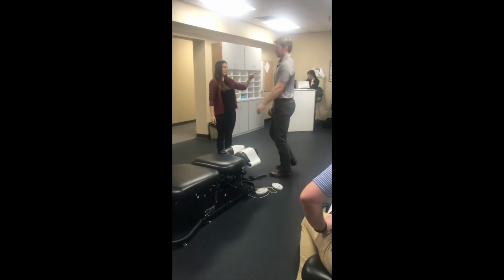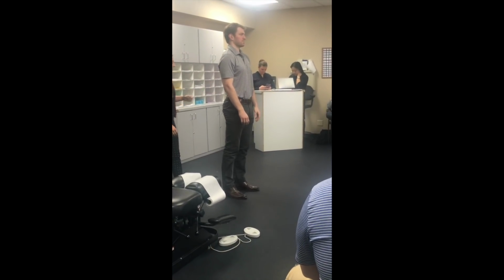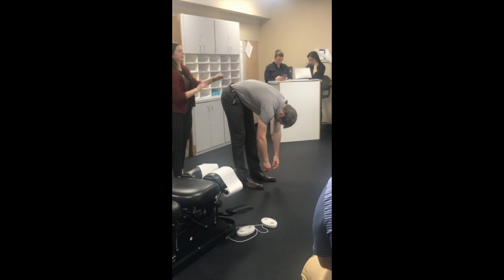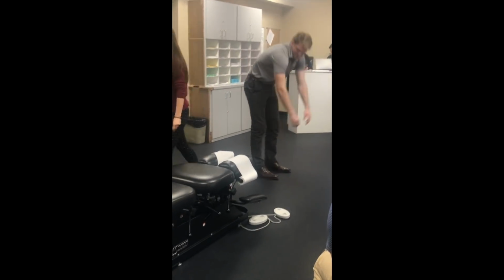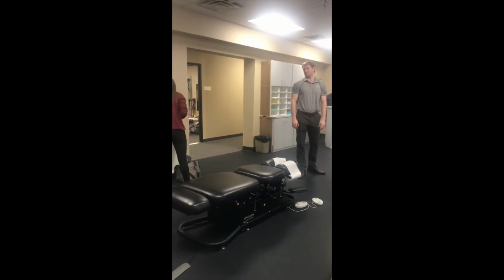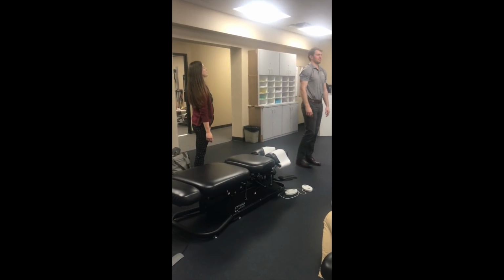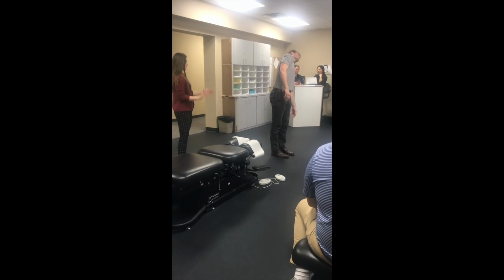You probably have them in a gown. You just have to take the shirt off. But you stand behind them. Go ahead and bend forward. You're going to watch as they bend and see if there's any kind of a curve through here. And the last one for scoliosis is just lateral flexion. So again, just observing for asymmetry to one side or the other.